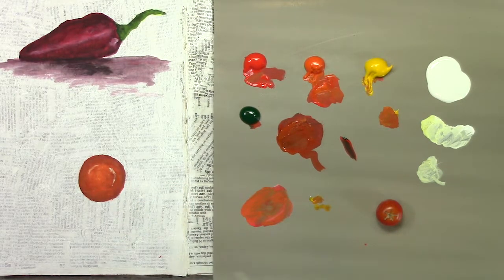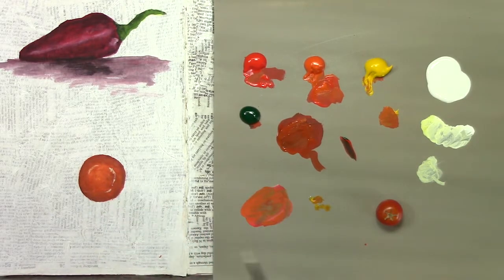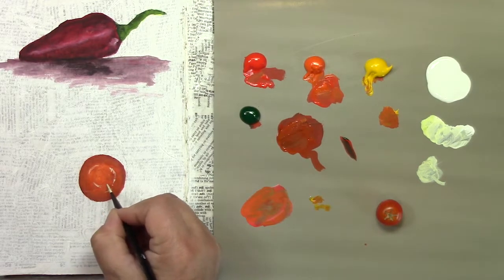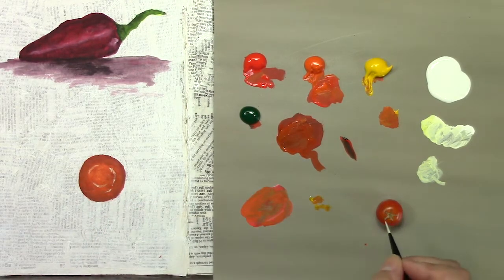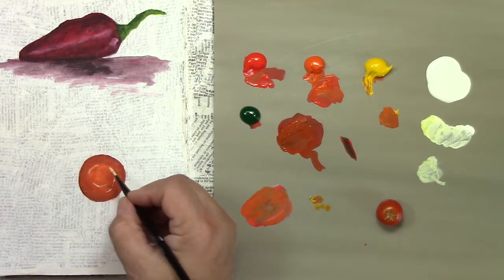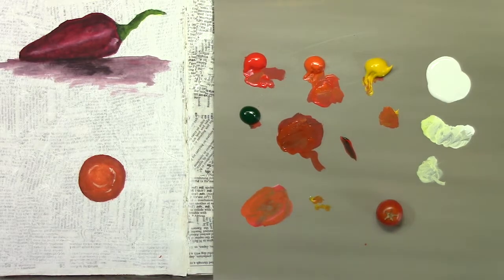Okay. I see one here. Then I see another one on top. So I've got this one, this one, this one, this one, this one. 1, 2, 3, 4. 1, 2, 3, 4. Okay, so we're good. And now look at the highlight.